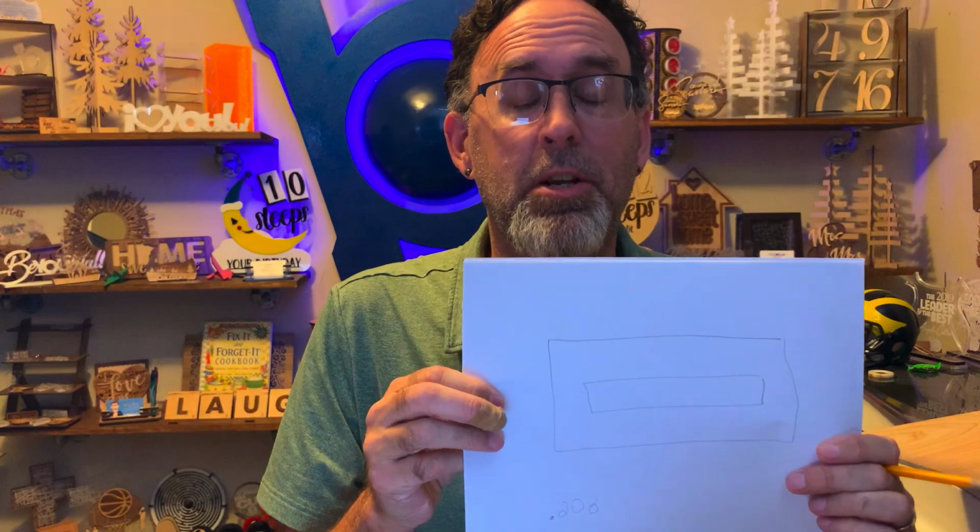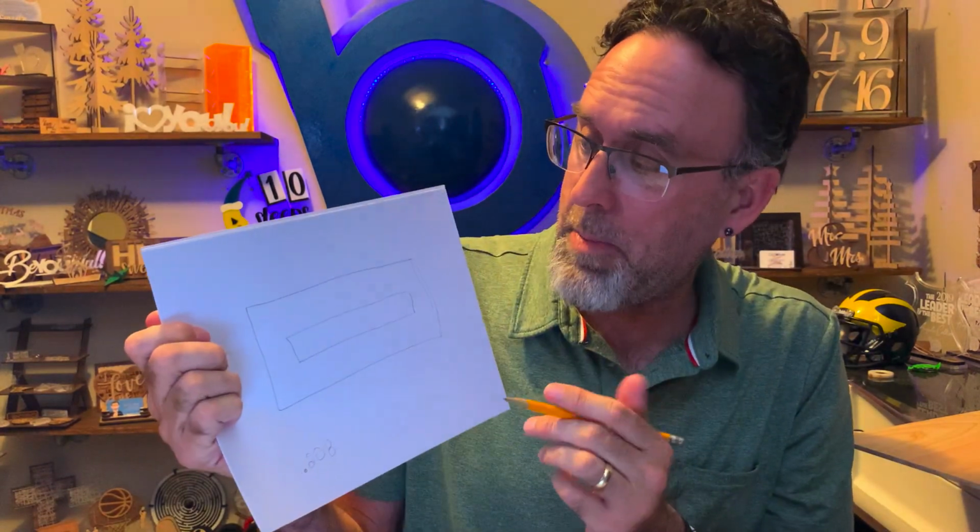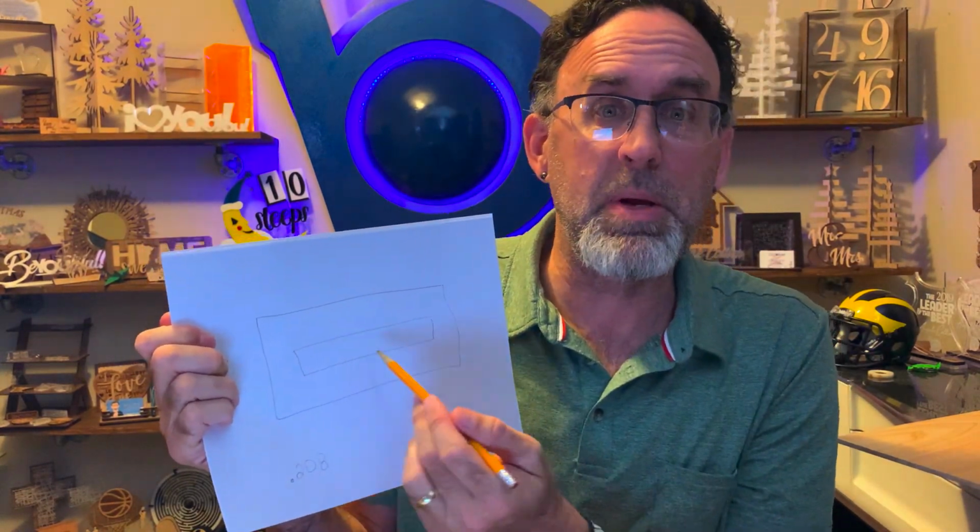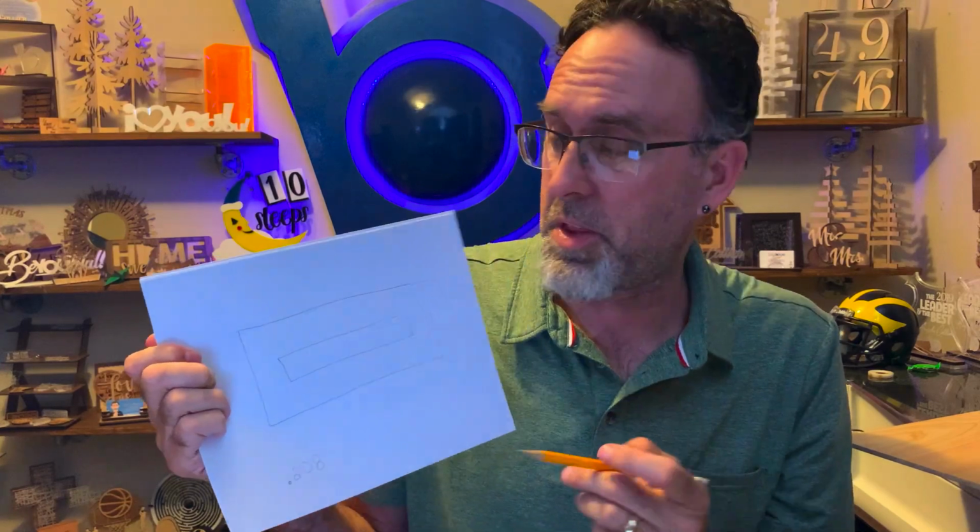You're going to make this in your vector program. And as you can probably imagine, this middle one is going to be the slot that we're going to use to test with. Now, it doesn't matter how big this is. I would make it pretty small. I'd make it maybe 1.5 inches long and maybe 1 inch tall. It's going to end up looking a lot like this.